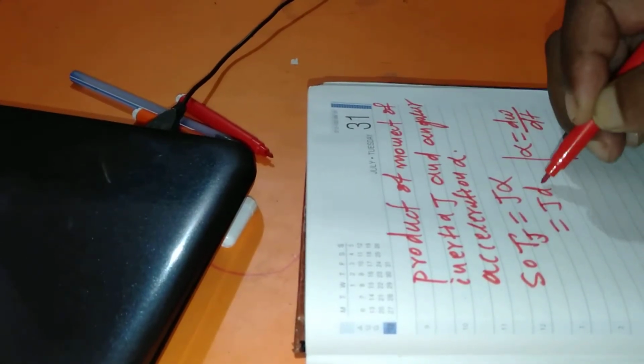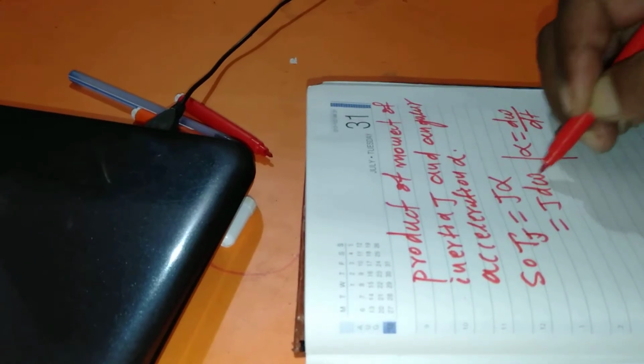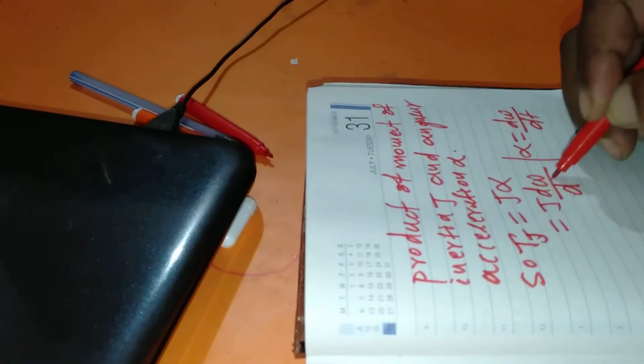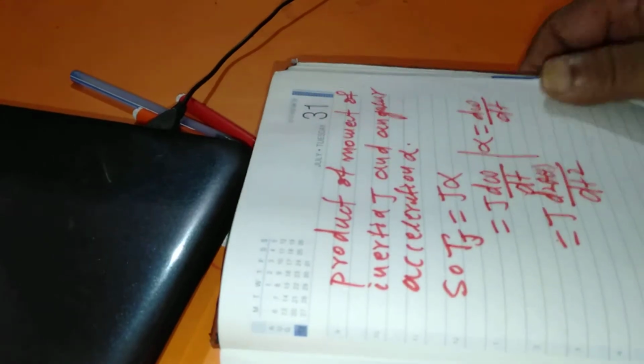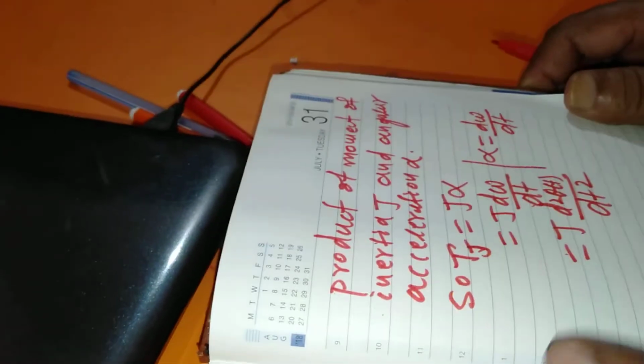So J d omega by dt is equal to J d square theta of t divided by dt square. So this is the mathematical equation for moment of inertia.